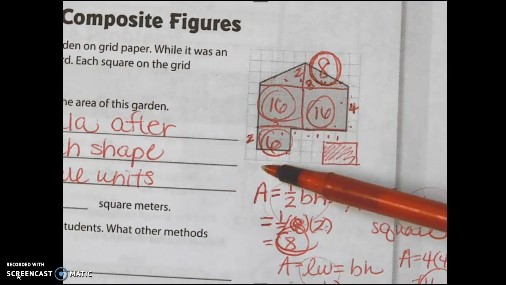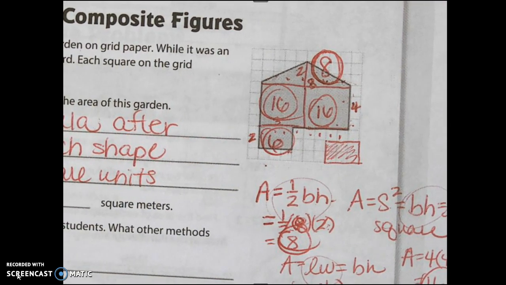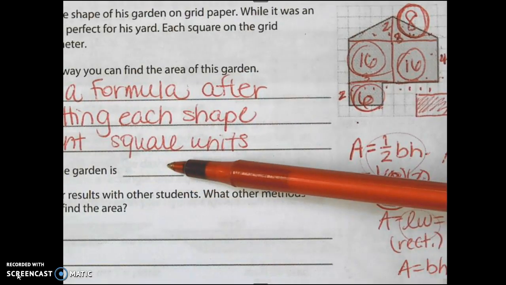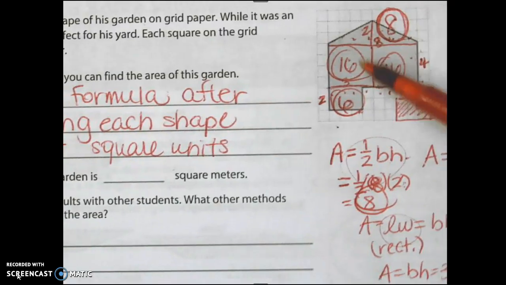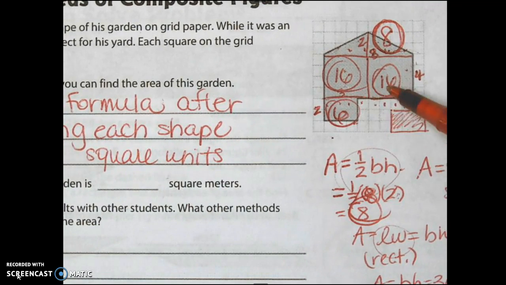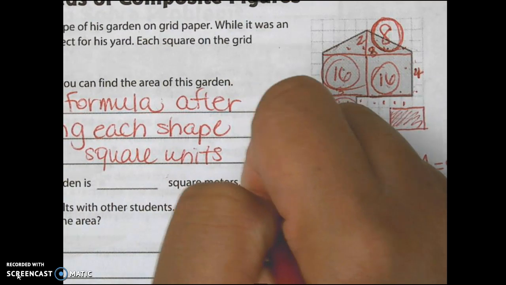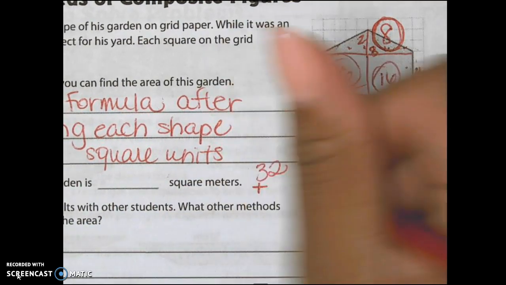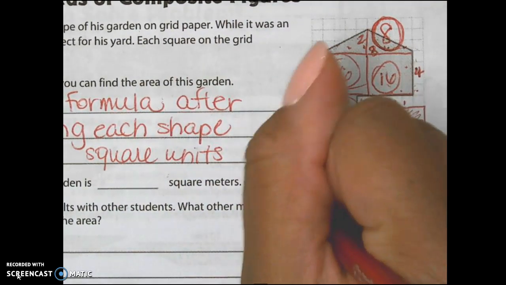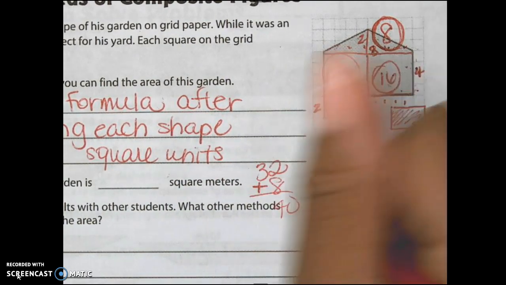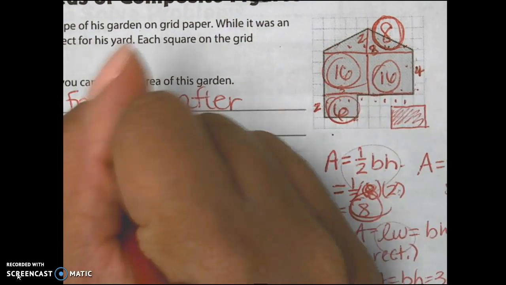Okay. Now that I found each area of each piece, what do I have to do? Add them up, because I can't say the area of the garden is 8, 16, 16, 6. 16 plus 16 is 32. 32 plus 8 is 40. Plus another 6 is 46. Altogether it is 46.